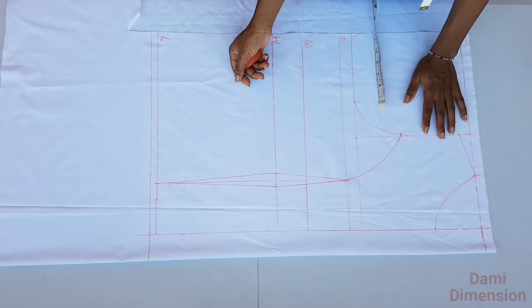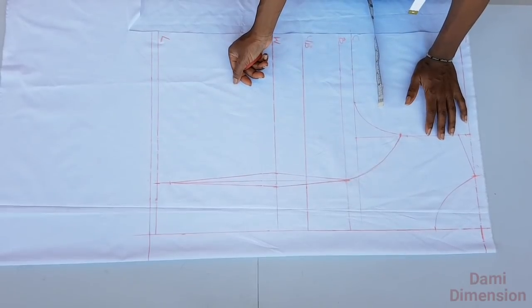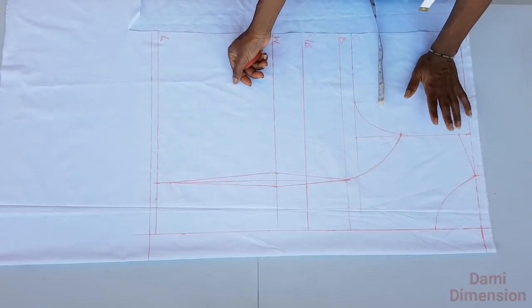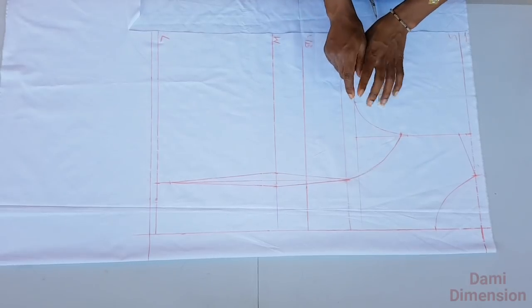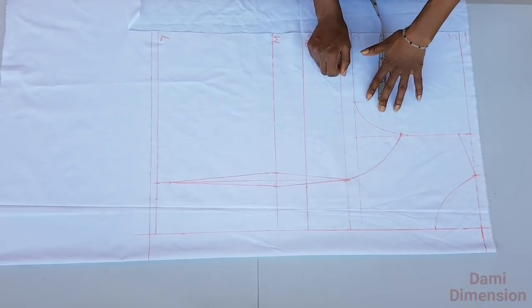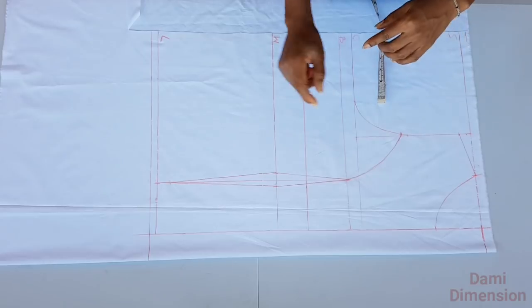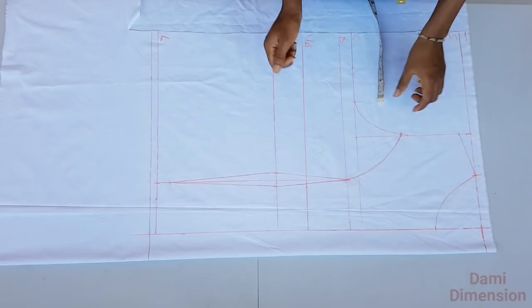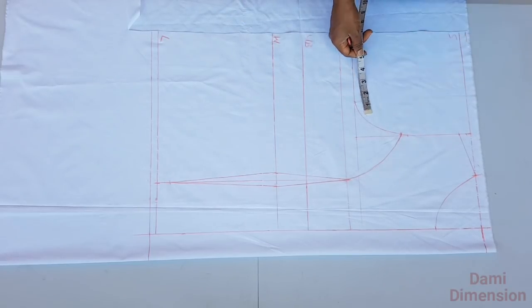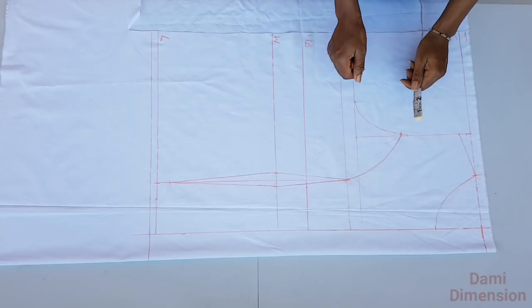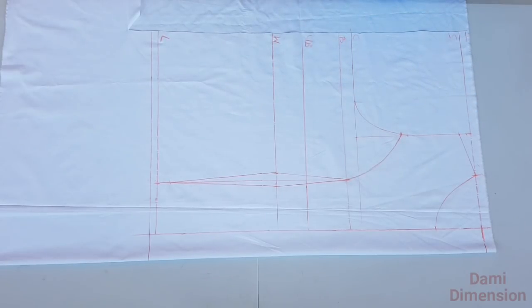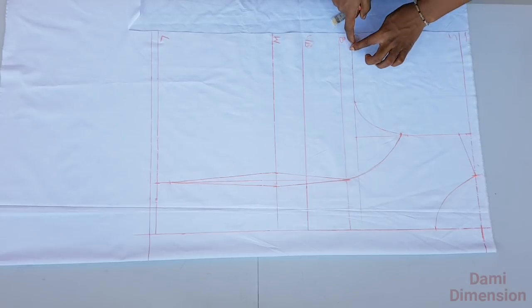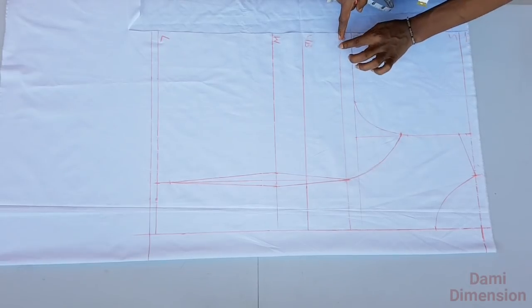A lot of people ask questions about this a lot. So if you're yet to understand how this chest line and bust line works, you should watch my basic bodice pattern. I'm going to post the link below or at the end of the video or in the description box as well. So check it out, watch it, and I hope you're going to understand it better. Okay, so I'm going to be putting my bust circumference measurement on my chest line.